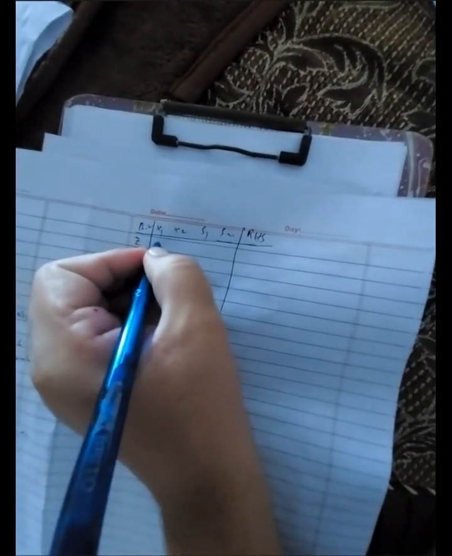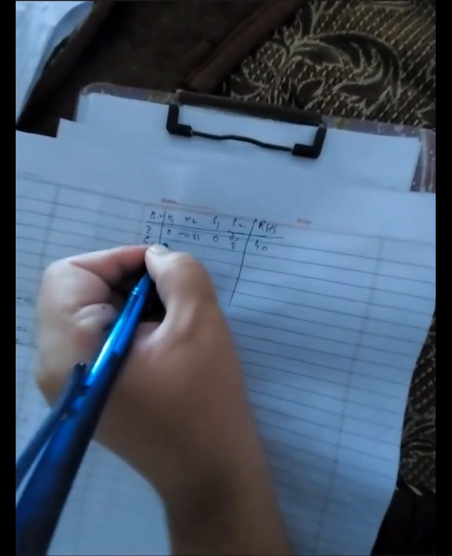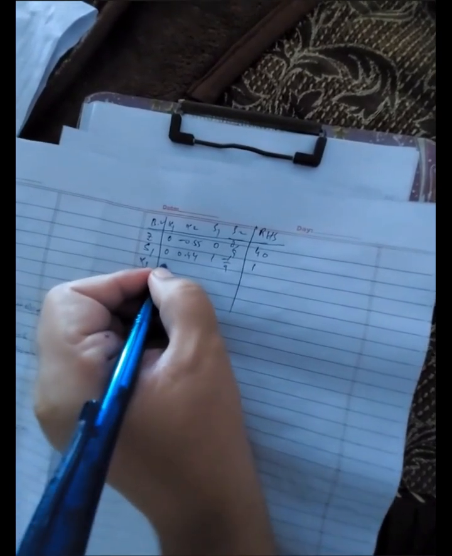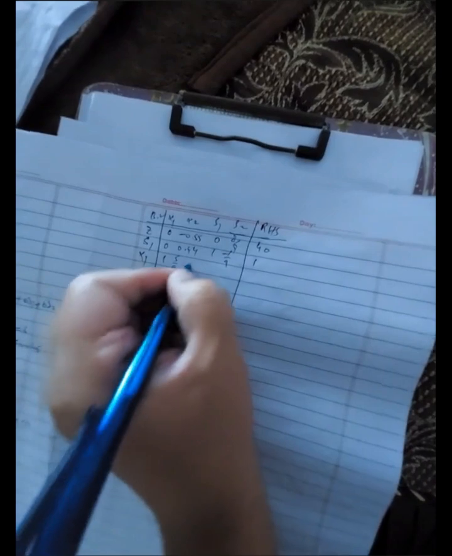So that is the difference actually. In integers we have numbers like 0, 1, 2, and this kind of form. Now for z we have 0, minus 0.55, 0, 8 over 9, and 40. For S1 we have 0, 0.44, 1, minus 1 over 9, and 1. For X1, or the new pivot row, it is 1, 5 by 9, 0, 1 over 9, and 5.